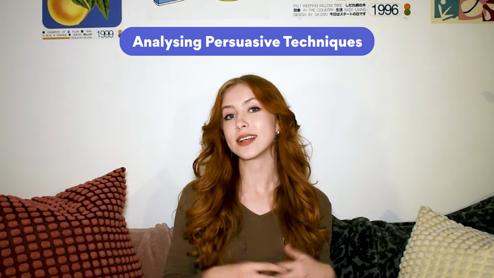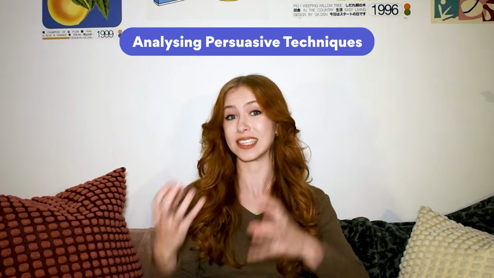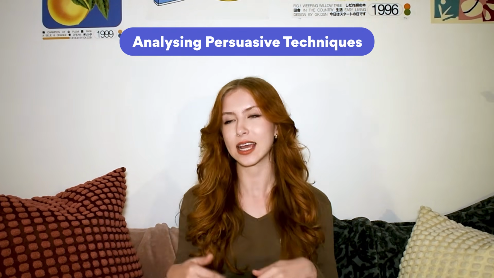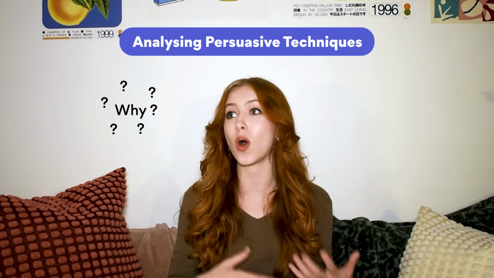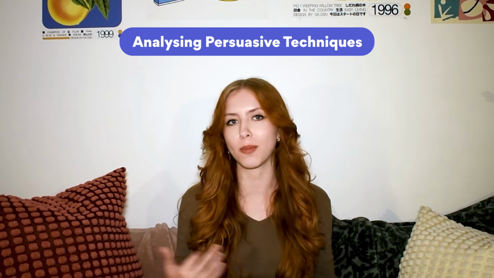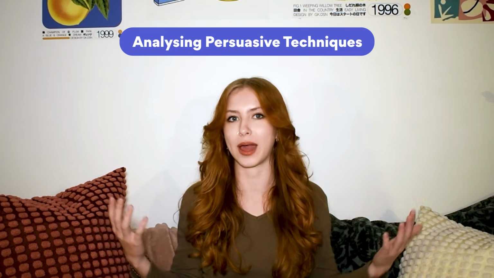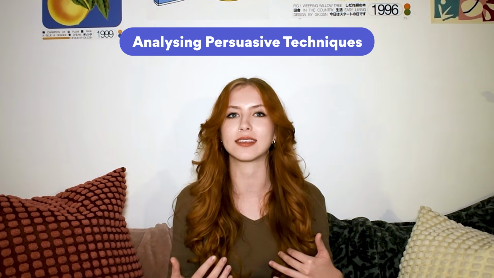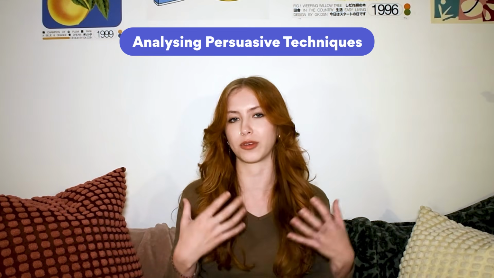When it comes to analysing persuasive techniques, a lot of students find that while they might be able to identify persuasive techniques in a text, they don't know how to explain why an author has used those persuasive devices or how they've used them to persuade their audience. If this is you, remember not to overcomplicate things. In fact, if you really think about it, persuasive techniques are everywhere, from social media to advertising to friendly conversation. So you probably intuitively understand what the author is trying to do.